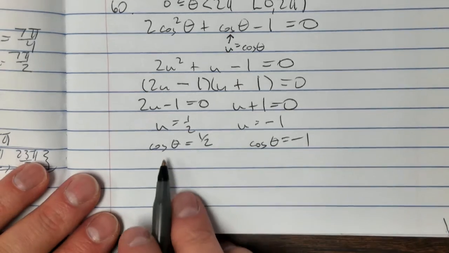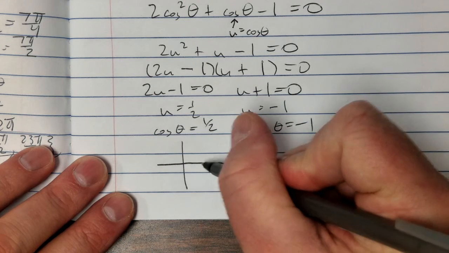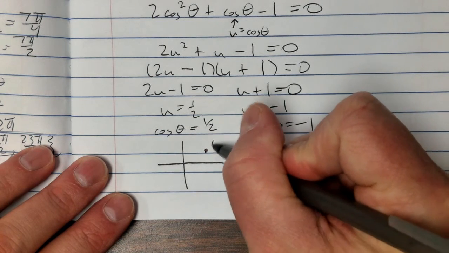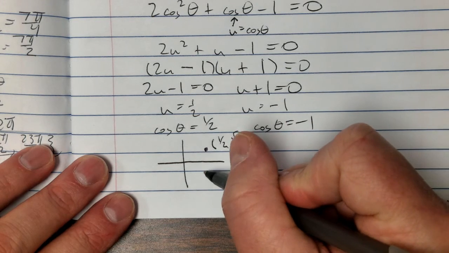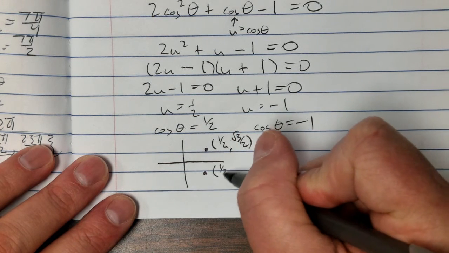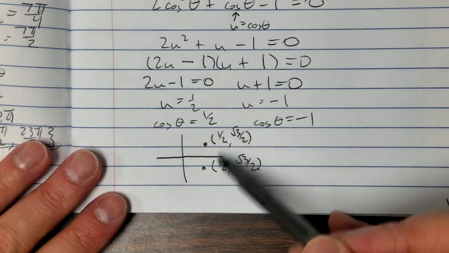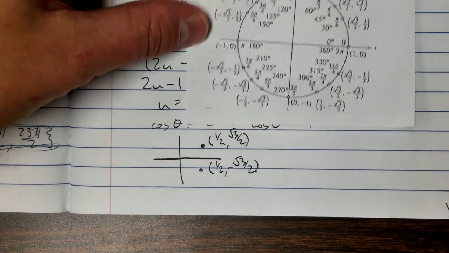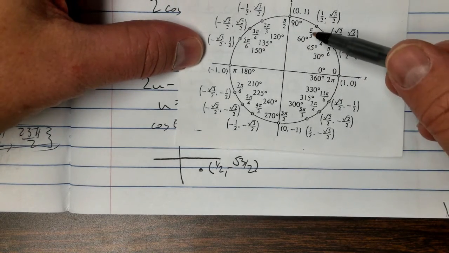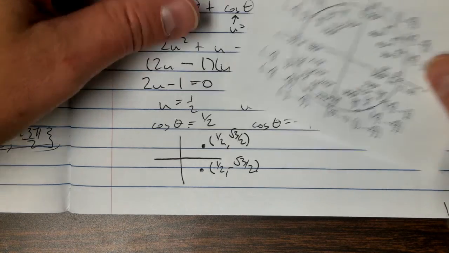So then use your unit circle to work this out. Cosine theta is 1/2 when x is 1/2. And so this is when it's 1/2, square root of 3 over 2, and 1/2 with negative square root of 3 over 2. So you're going to have two answers for cosine 1/2. We look at our unit circle, and that happens at pi thirds and 5 pi thirds.